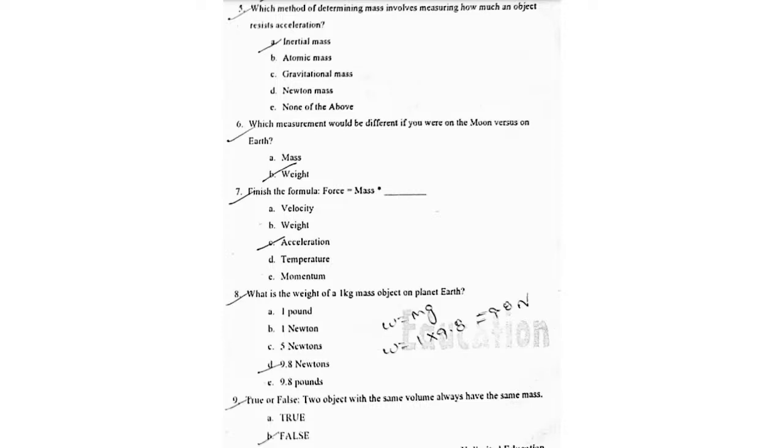Let's go with question number 9. Two objects with the same volume always have the same mass. Obviously wrong, because, for example, you take a stone in one hand and take a sponge of the same shape or something like that in your other hand, right? So you can say that both will not have the same mass, right?